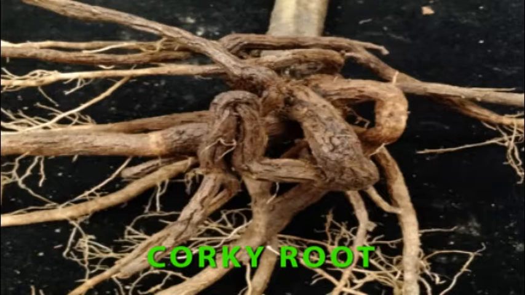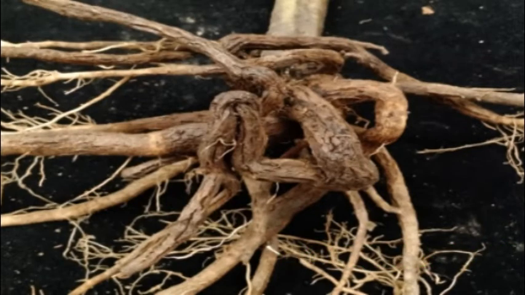Infected plants are stunted and slow-growing. Branches on mature plants may die back from the tips. The fungus survives for long periods as microsclerotia.